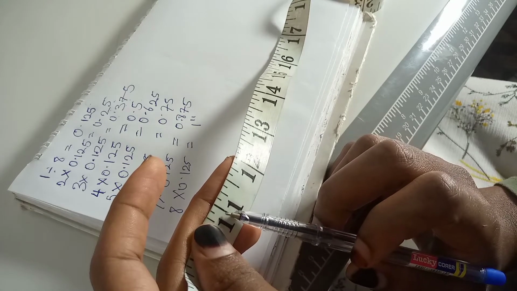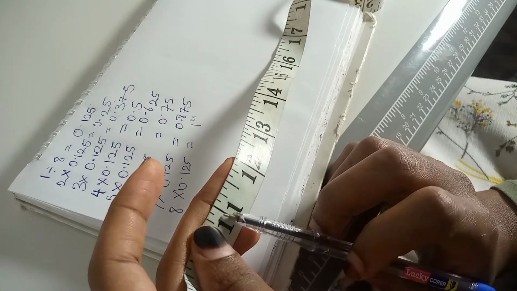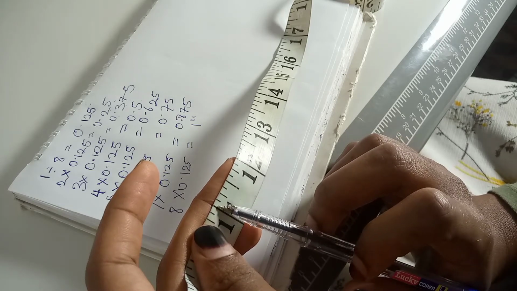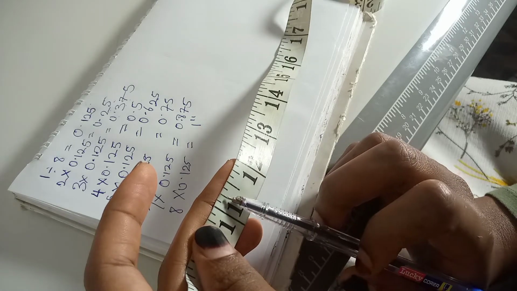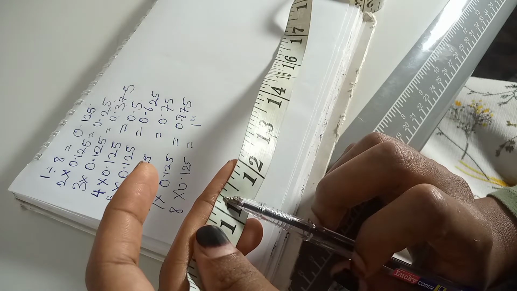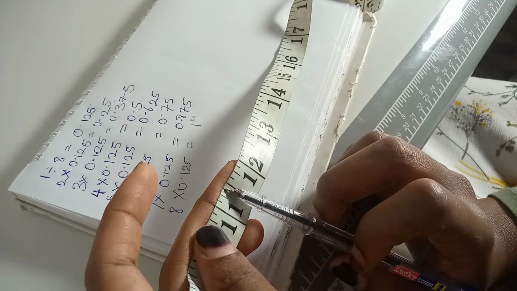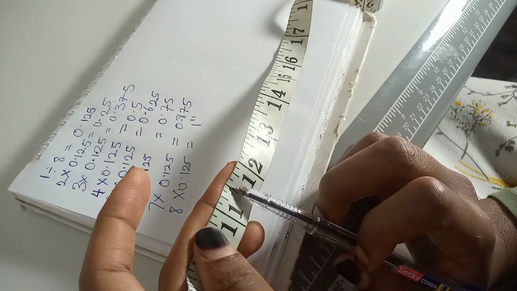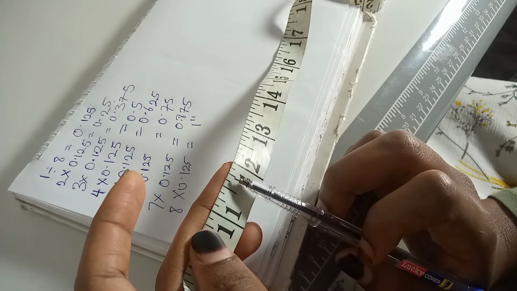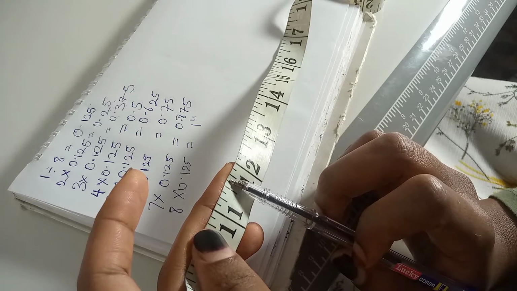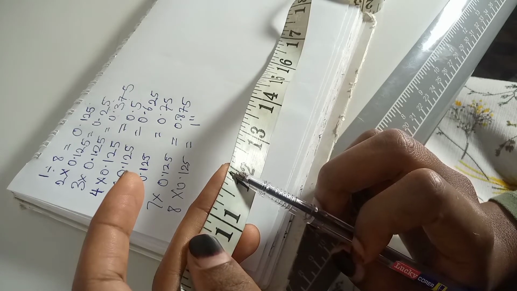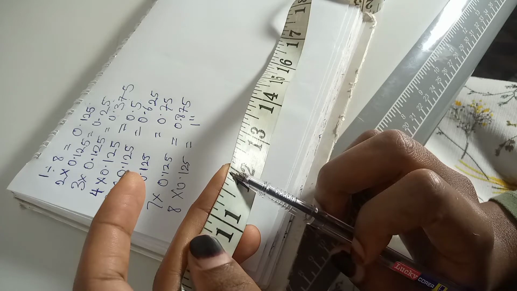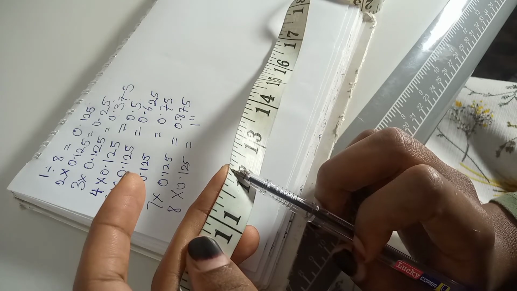Now for this, from 11 to 12 inches, we have 11.125. Then the next one is 11.25. Then the next one is 11.375. Then the next one is 11.5. Then the next one is 11.625. Then the next one is 11.75. Then the next one is 11.875. Then we have our 12 inches, guys.